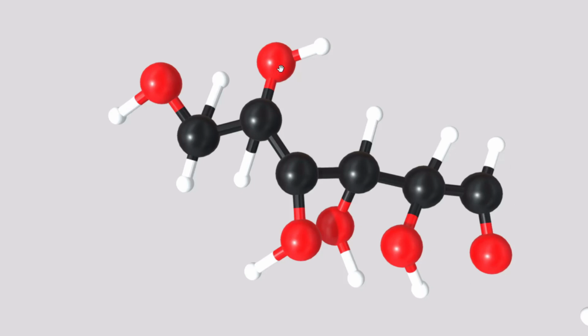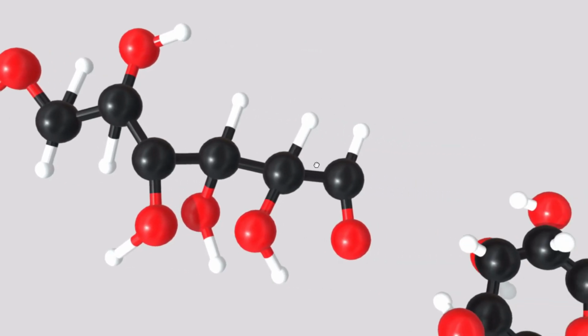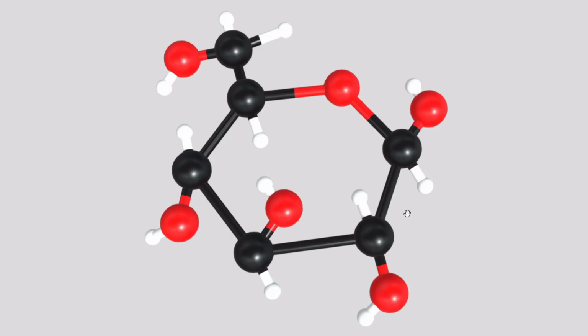So when the cyclization occurs, what will happen? This hydroxyl group of carbon number 5 will now react with carbon number 1, and this oxygen will also be attached to carbon number 1, and this particular carbon number 1 will become anomeric, and form this ring structure of glucose, or Haworth projection.